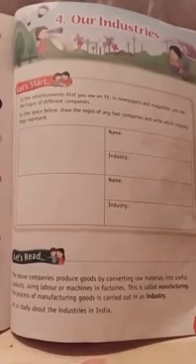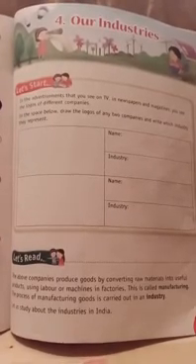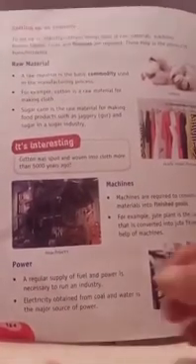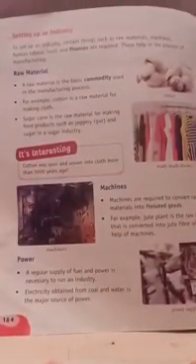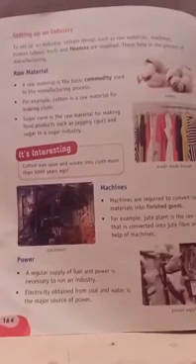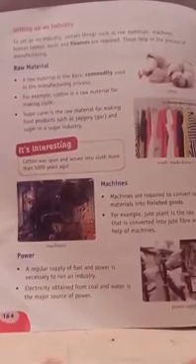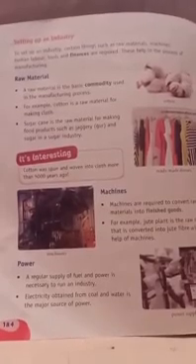On the next page, let's study the industries in India. Here we will see how to set up an industry, how to run an industry, and what things are required to build an industry. Before going to this, the raw materials used in industries are a very important factor for the growth of an industry.